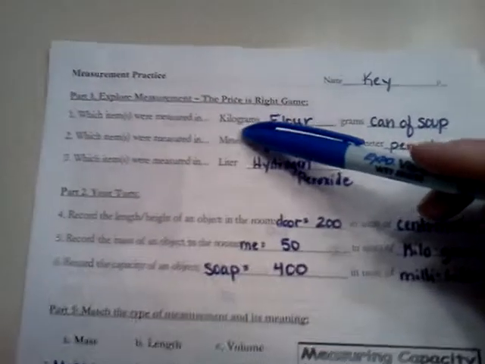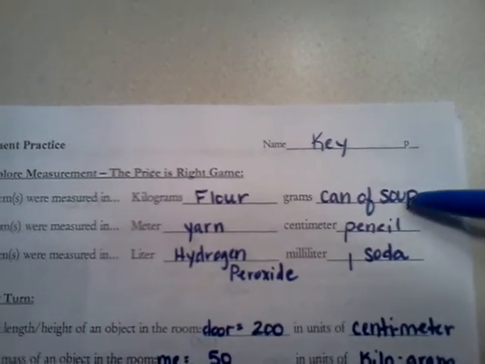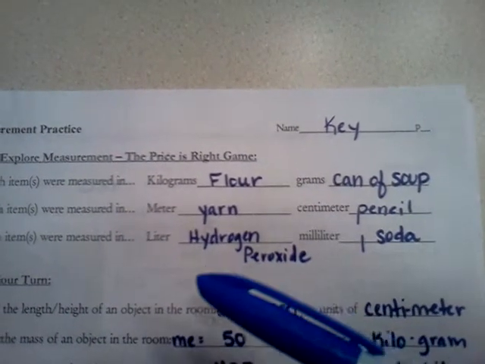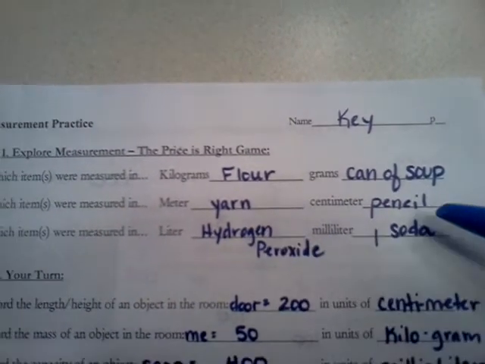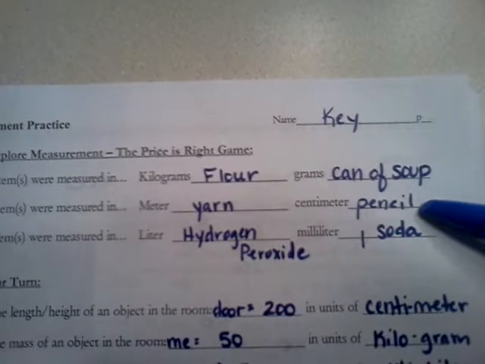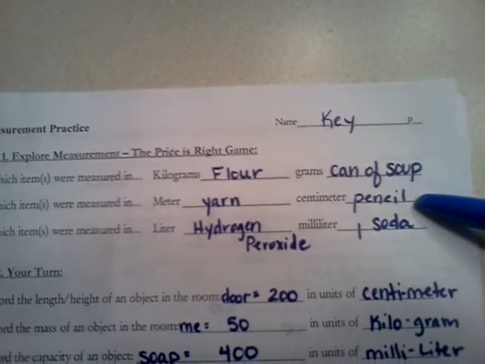Hello, here's your worksheet. Something you might have measured in kilograms is a bag of flour. Something you might have measured in just plain grams would be a can of soup. Something you would measure in meters might be the yarn, whereas something smaller, in centimeters, maybe a pencil, or the lead that goes in a mechanical pencil, might be in millimeters.